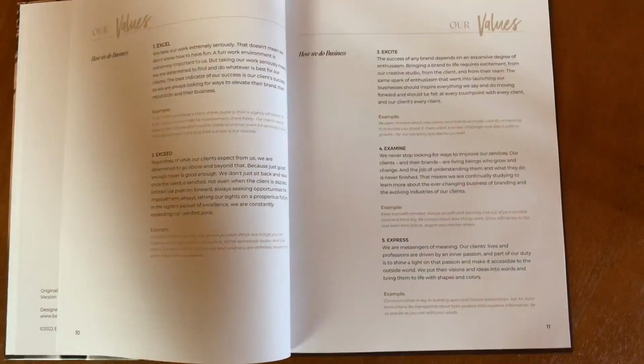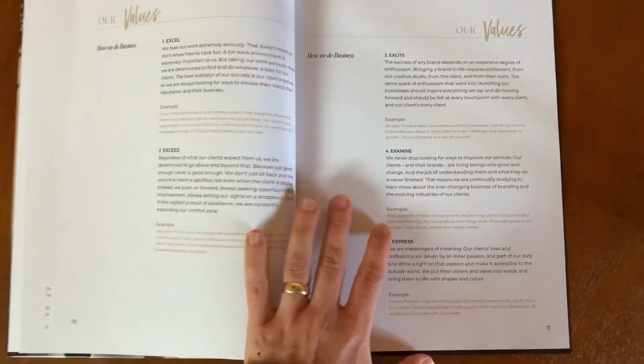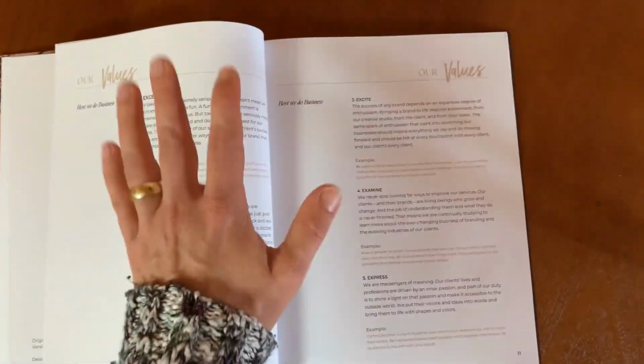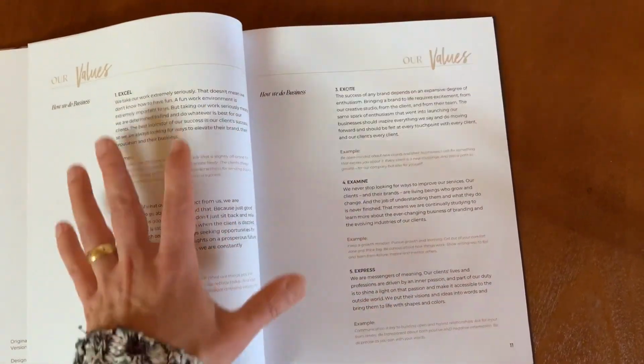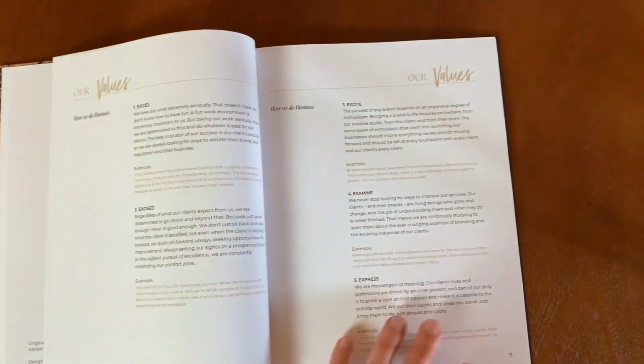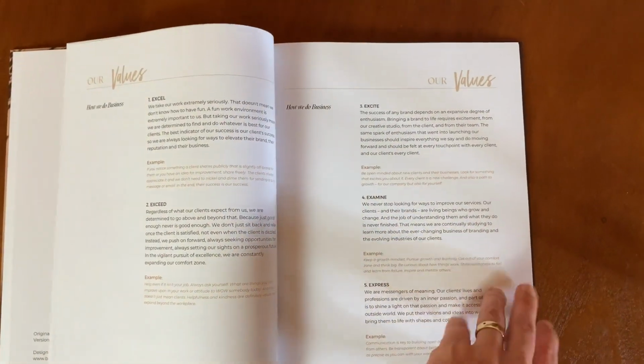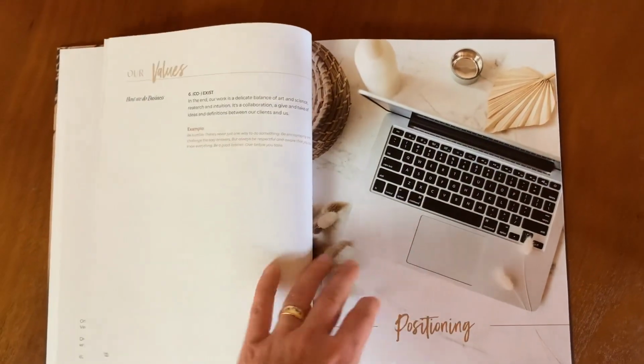And all things being equal, you can run it through the filter of your brand essence and see, okay, does it get me closer to my vision? Does it align with our purpose? And does it align with our values? So that's the first part.